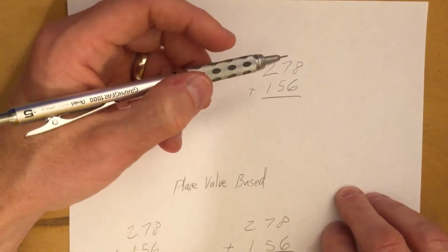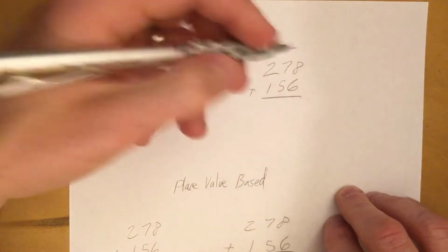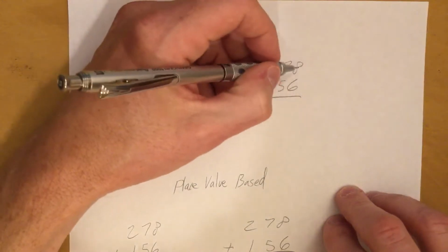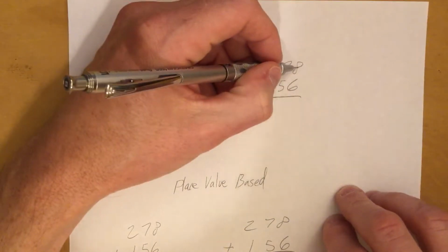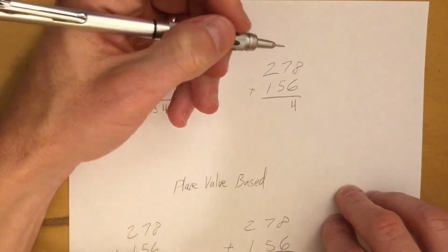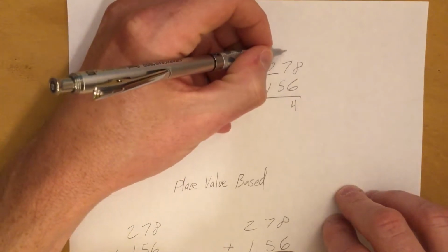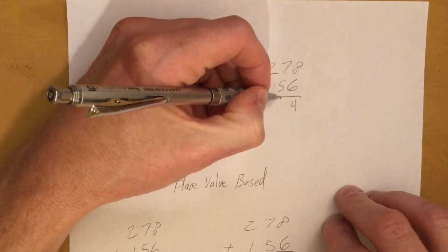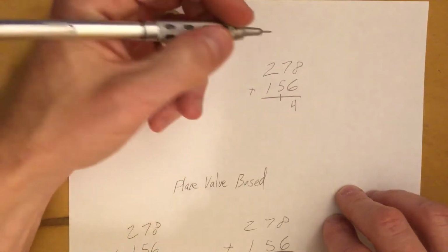So we're going to move on and do groups below right here, very similar. So we start with our 8 plus 6, and of course that's still 14, but instead of putting our 1 up here, we're going to put it right here on the line, okay?